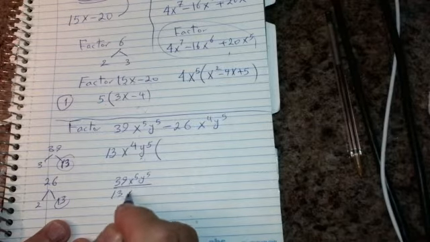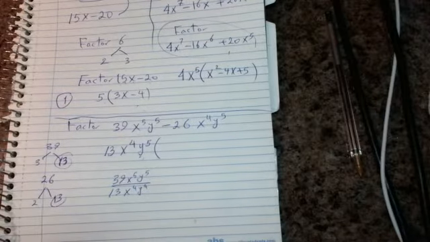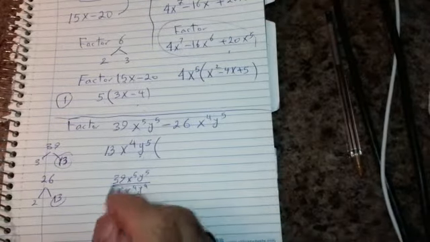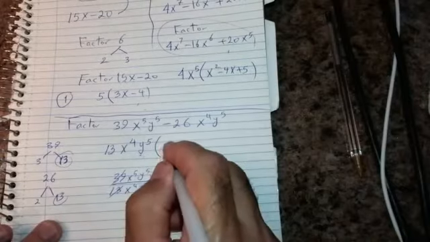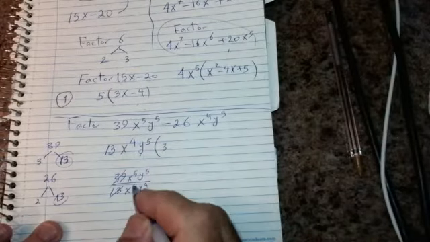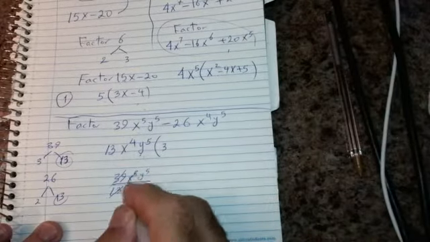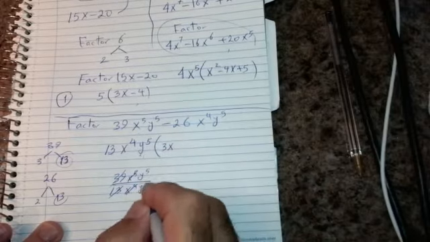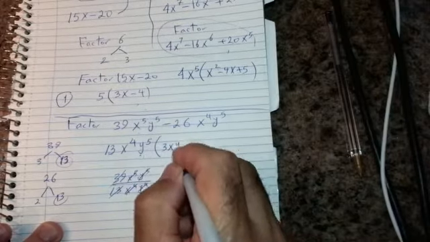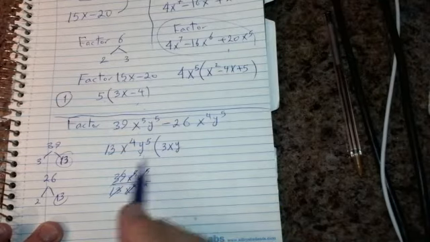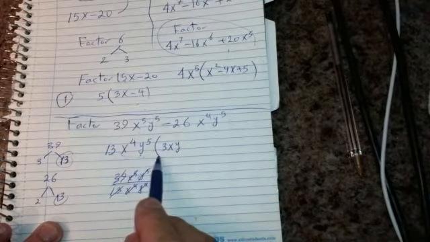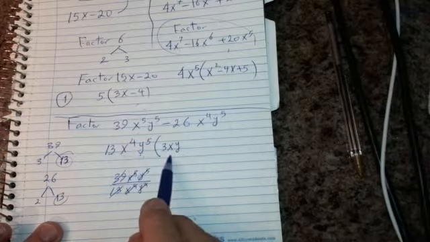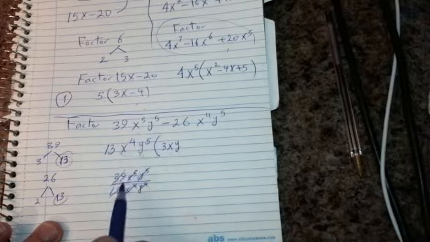When you divide these two, what do you have? 13 goes into 39 three times. x^4 and x^5 just leave x. y^5 and y^5 cancel. Now, how do I know it's correct? If I take this 13x^4y^5 and multiply by this, you should come up with that.